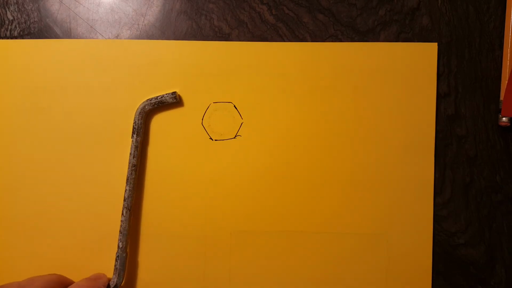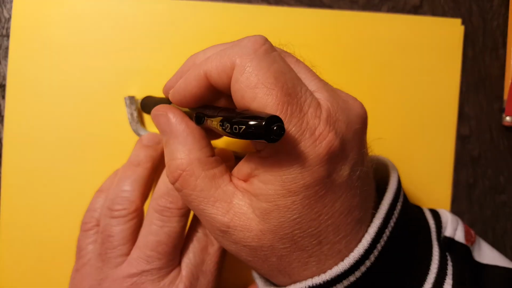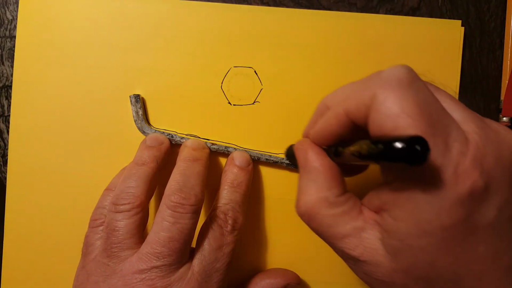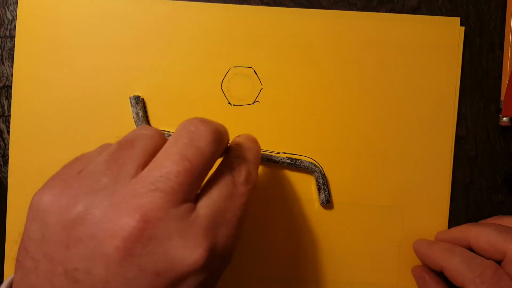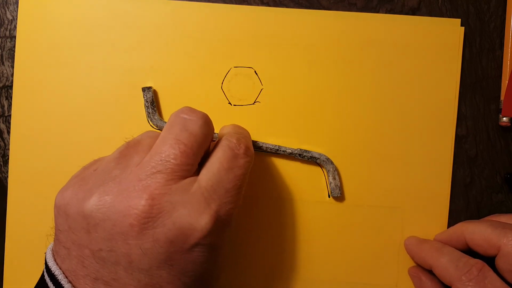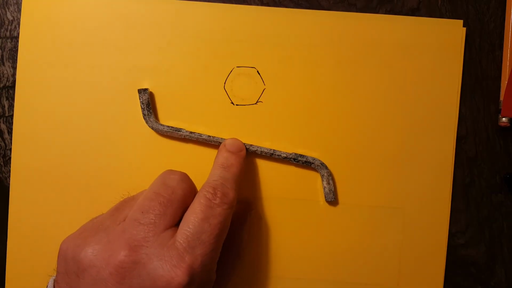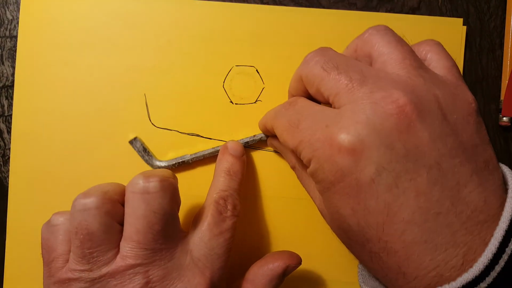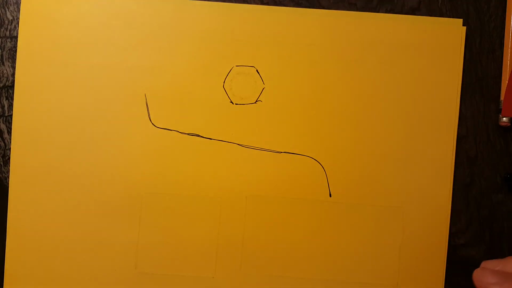Does this have rotational symmetry? We start it like this. And I'll trace along the side like that so you know what the original orientation was like. All right, so if I turn it, no, no, no, no, no, no. Yes, so it has rotational symmetry because it started here, and when I went 180 degrees, it was back to its original orientation. What do you think about this one?